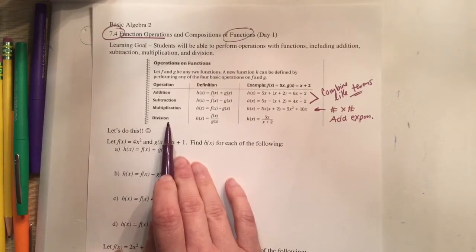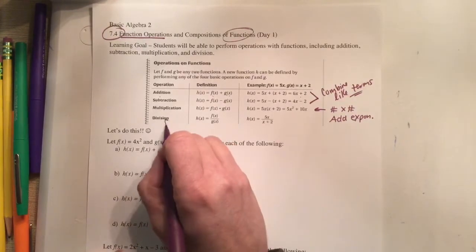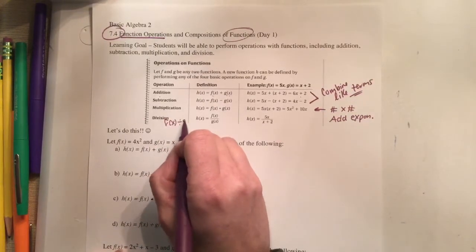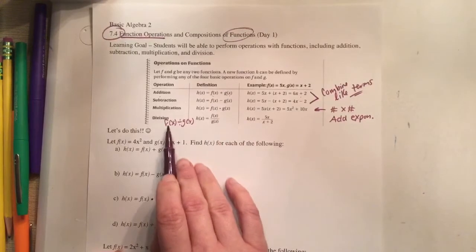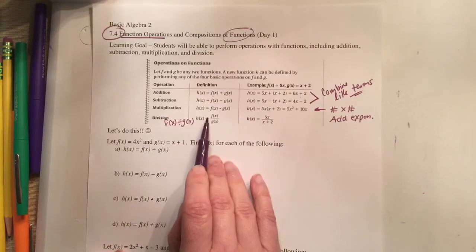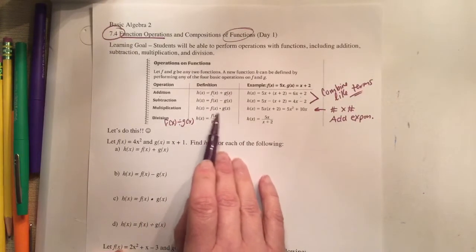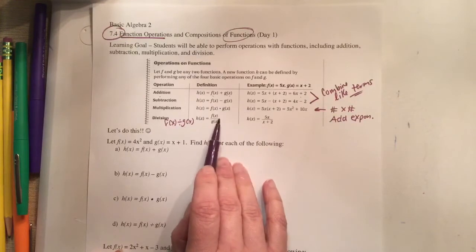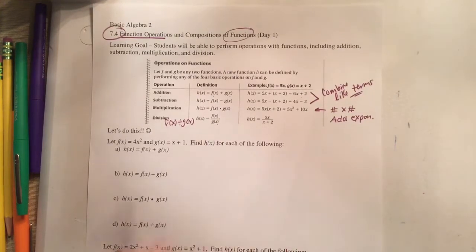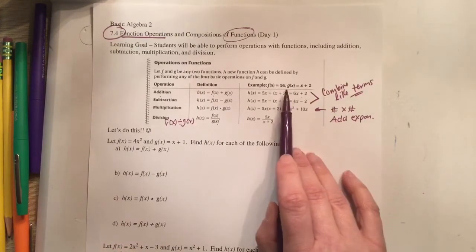Division. Whatever function is mentioned first. So let's say it's f of x divided by g of x. If that's how it's written, what that means is you're taking f of x and you're going to divide it, meaning put it over the g of x function. So here are some examples.